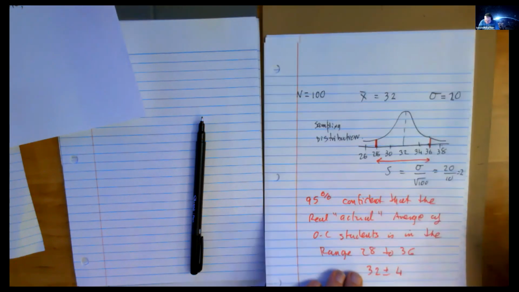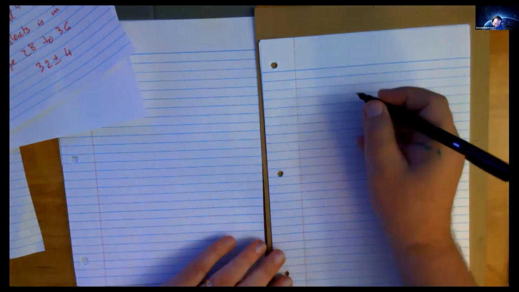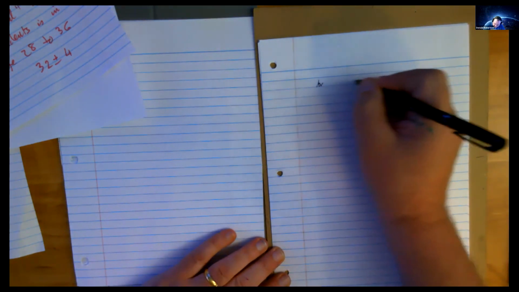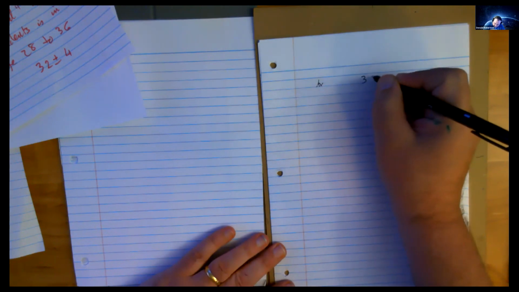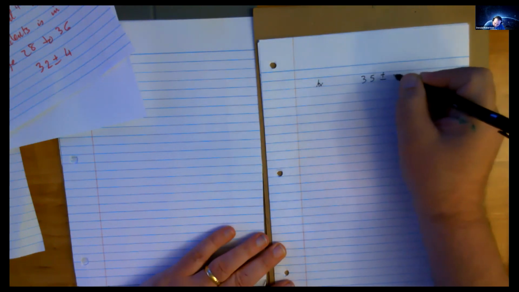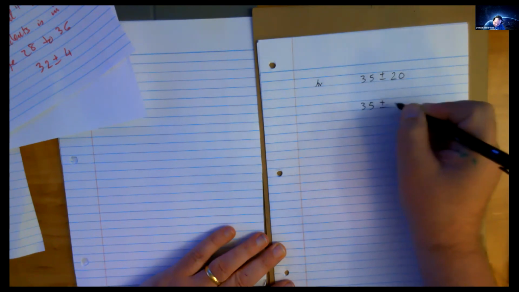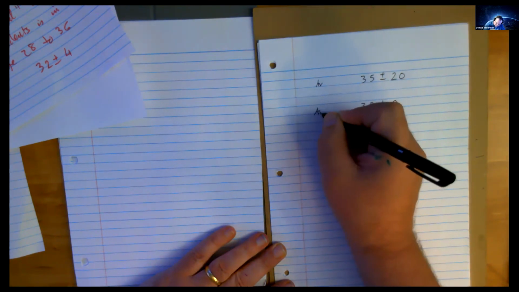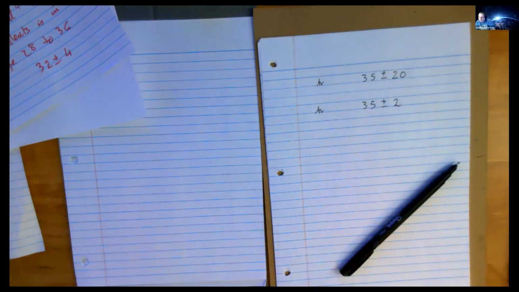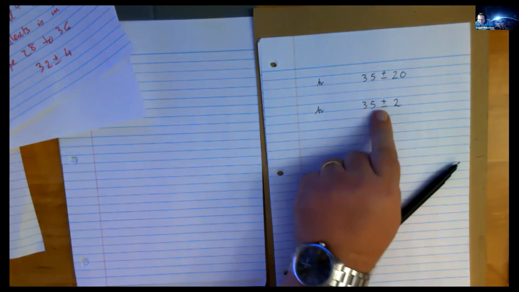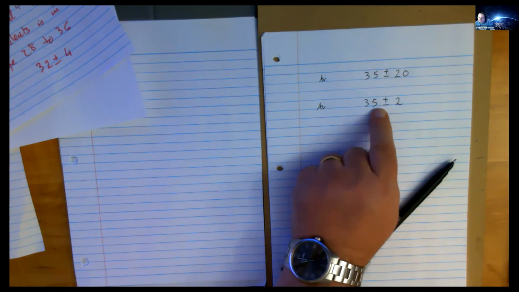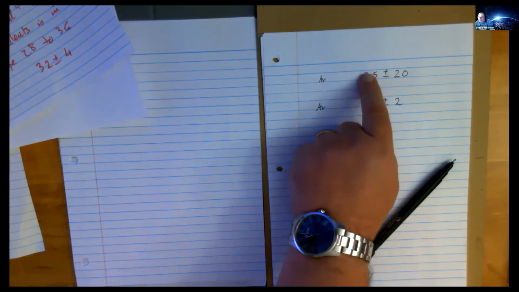Now, imagine there were 2 people out there and each of them did a sample and they didn't tell you much, but this is what came back. The average was 35 plus or minus 20, and the other one was 35 plus or minus 2. Wouldn't you be happier with this answer than with that answer?